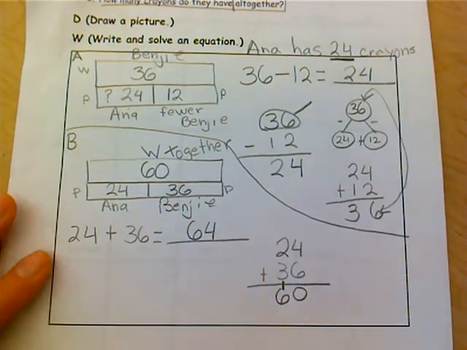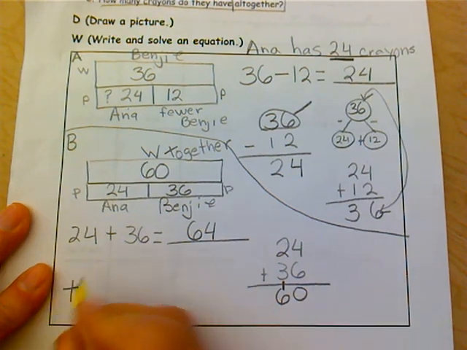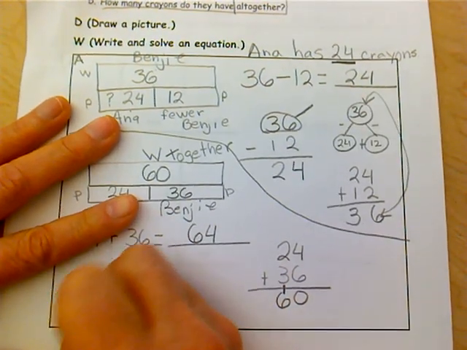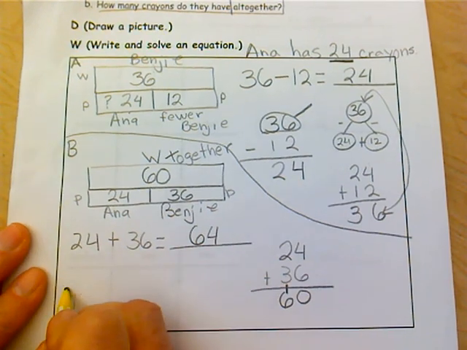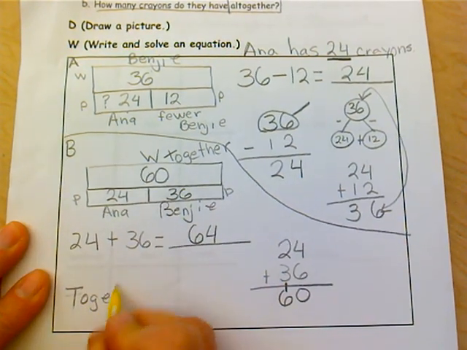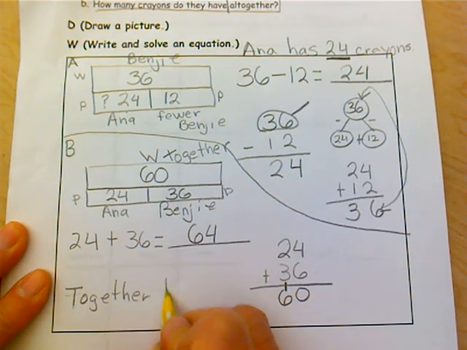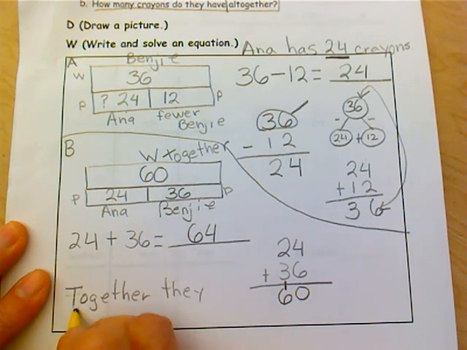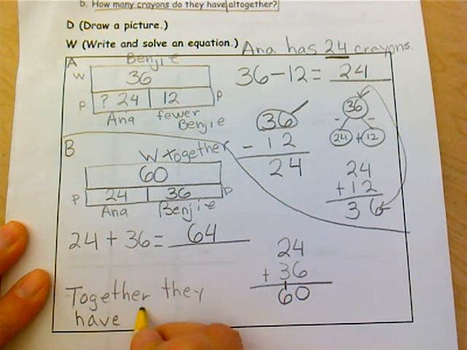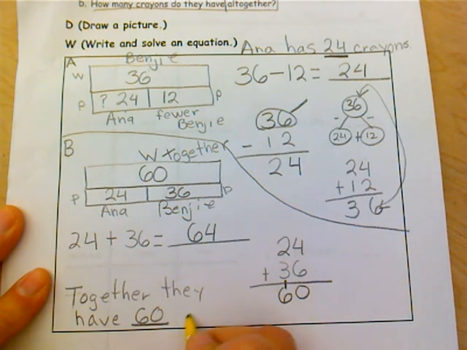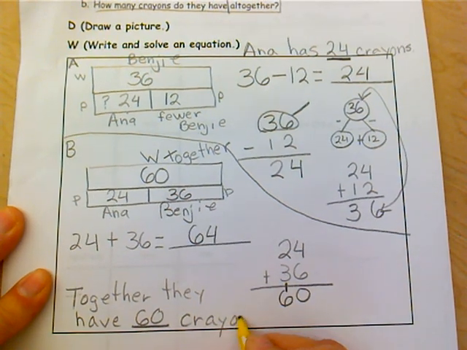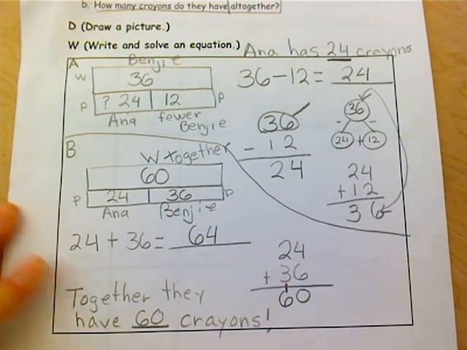And I need to do my word part. I'm going to start with the capital because I'm going to write this sentence short. Together, they have 60 crayons! With an exclamation point.